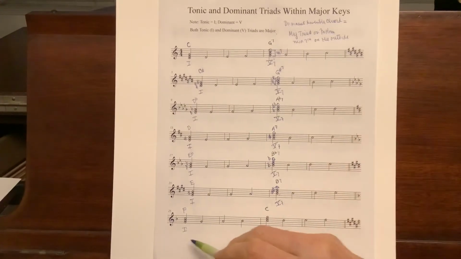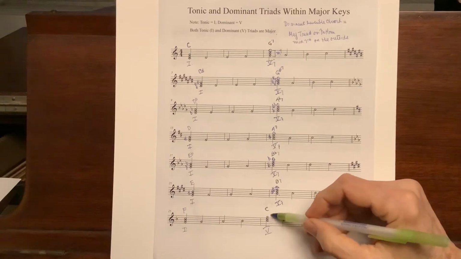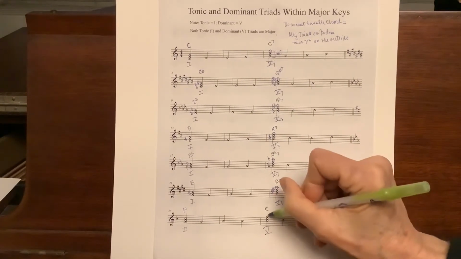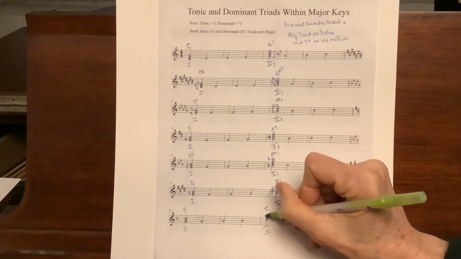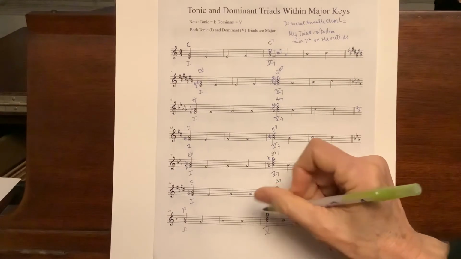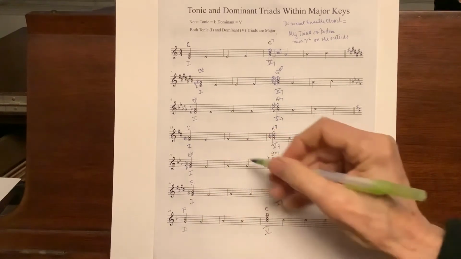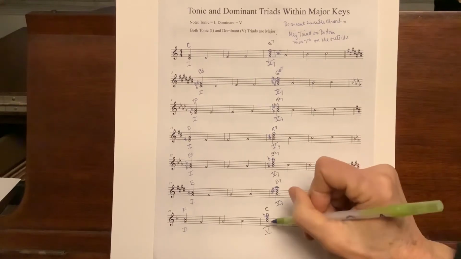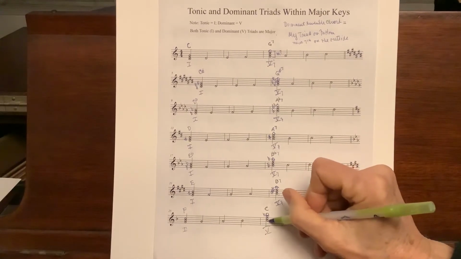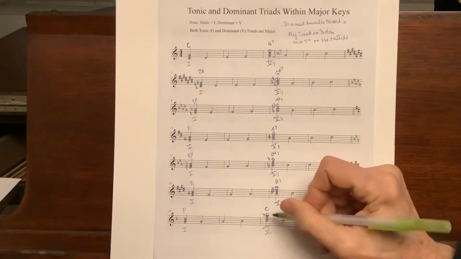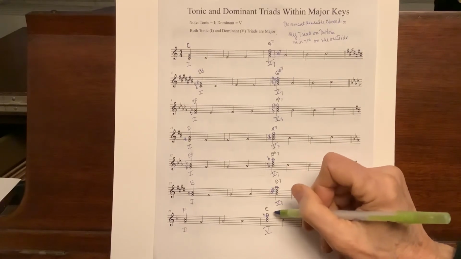In F major, the 5 chord is simply C major. So we have 1, 3, 5. The 7th is some kind of B. We look over to the key signature. The B is flatted. So you notice we have our major triad, C, E, G on the bottom, and then a minor 7th of C to B flat on the outside.